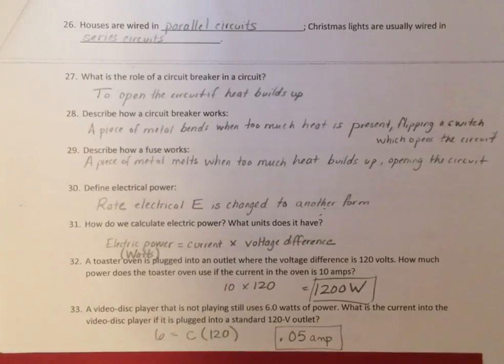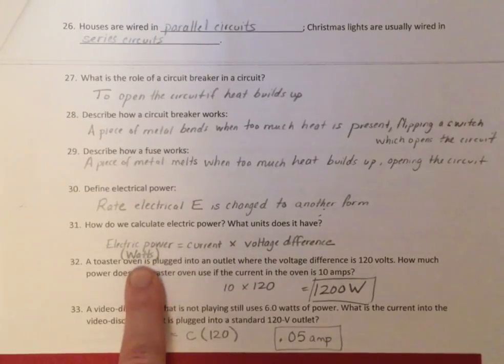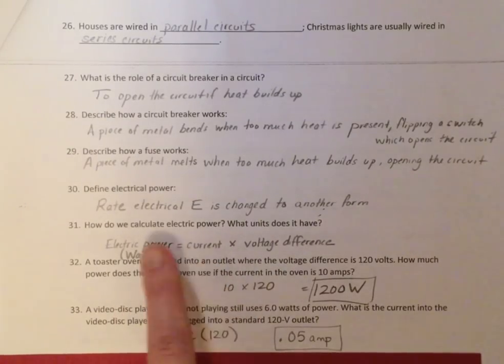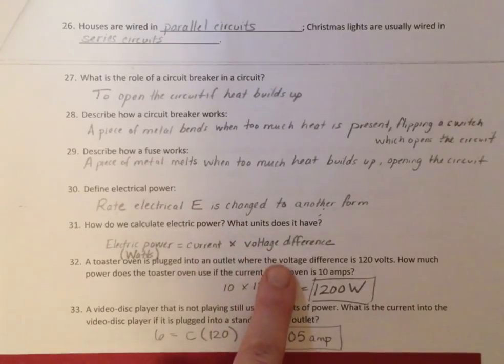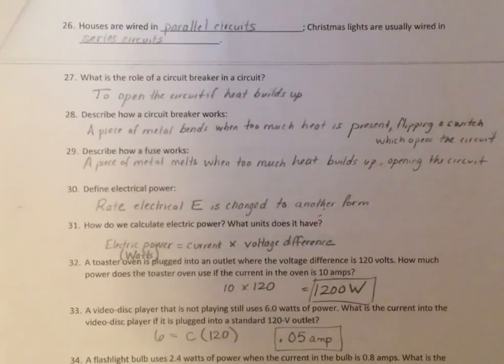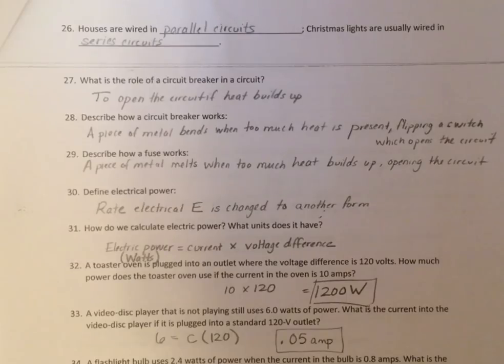Now, number 34, a flashlight bulb uses 2.4 watts of power. So again, we know the power, when the current in the bulb is 0.8 amps. So we know the current also. We know power and we know current, so we have to solve for voltage difference. So I wrote that up. 2.4 is equal to 0.8 times V, which is our voltage difference. So I'm going to take 2.4 divided by 0.8, and that's going to give me 3 as my voltage difference, so 3 volts.